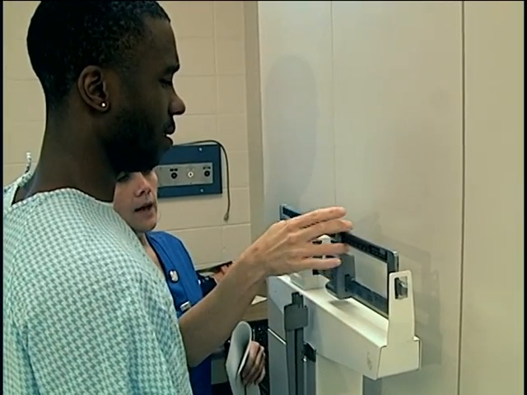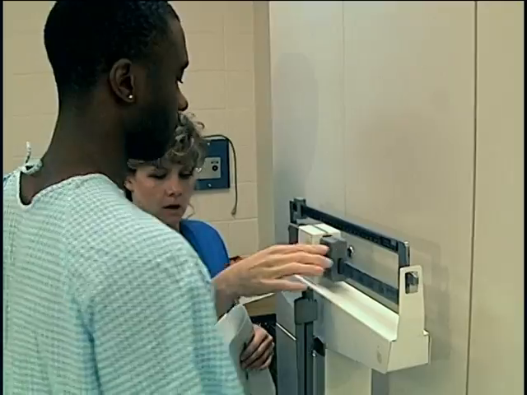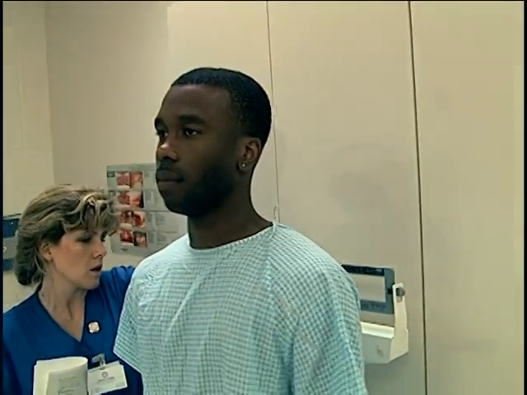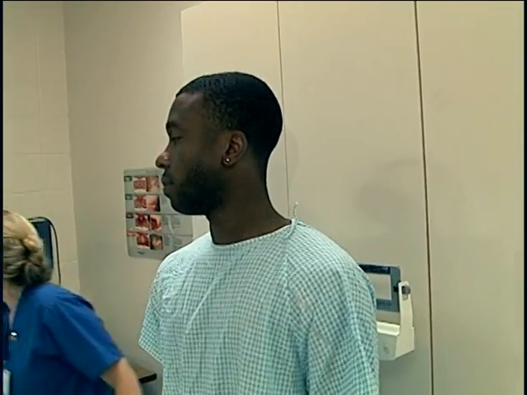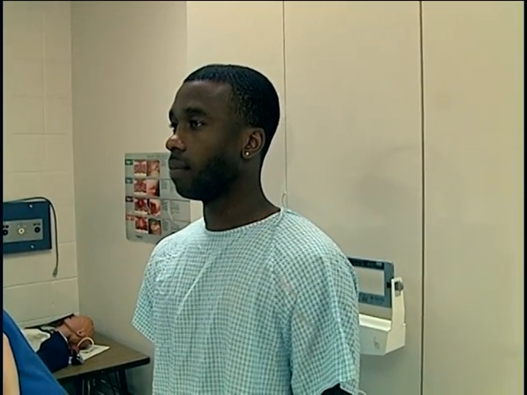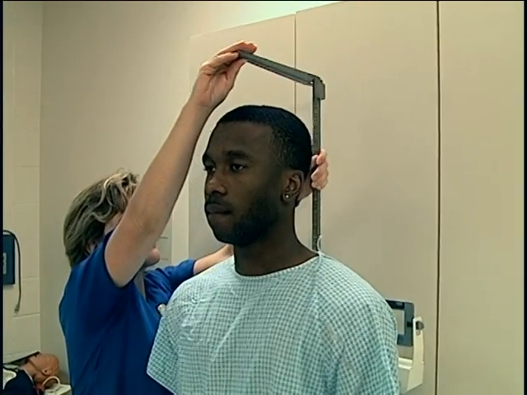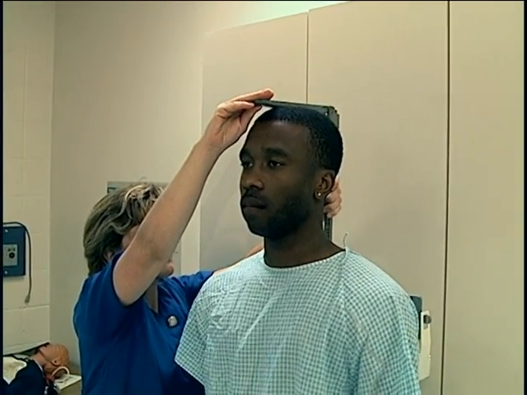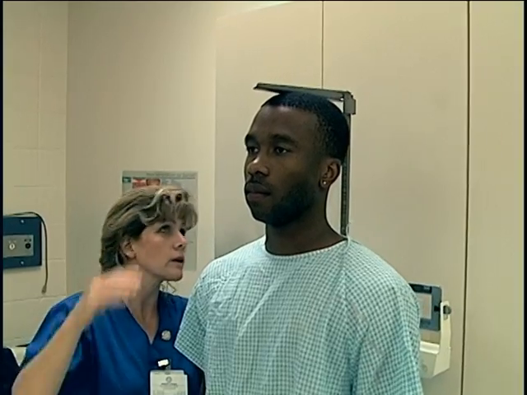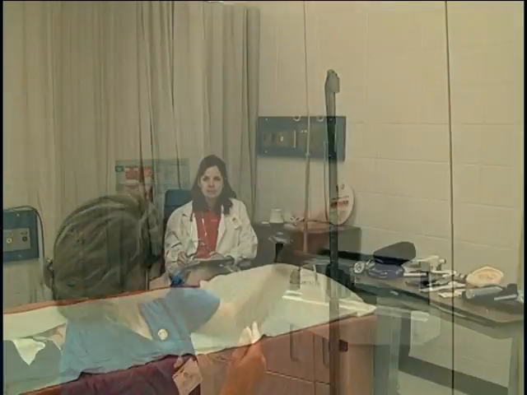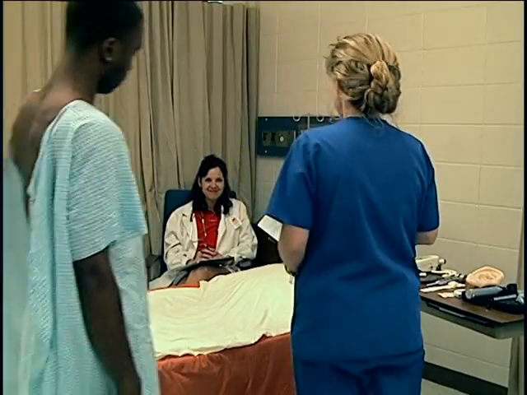Okay. And if you would, just turn around. And I'm going to get a quick measurement on you too. Just stand up as straight as you can. And I'm putting this down because I'm going to need both hands. Okay, you can just step out from under it now and go get on the bed. You can just take a seat back on the bed.